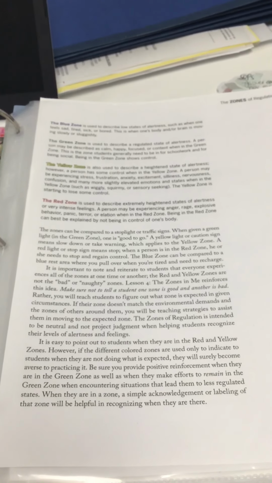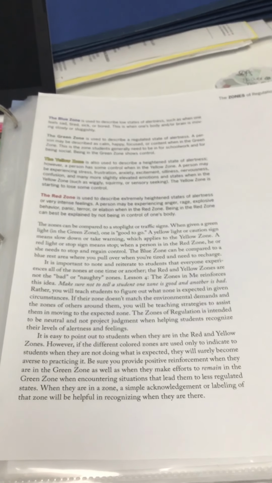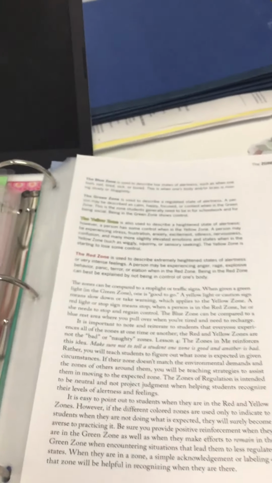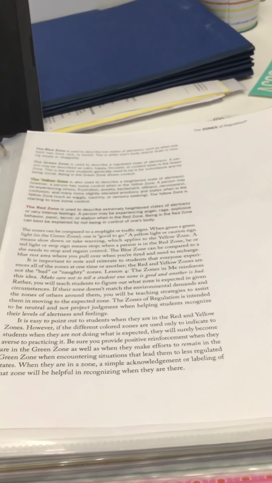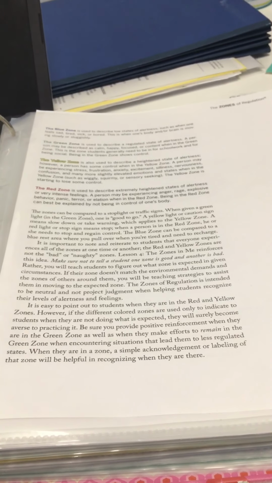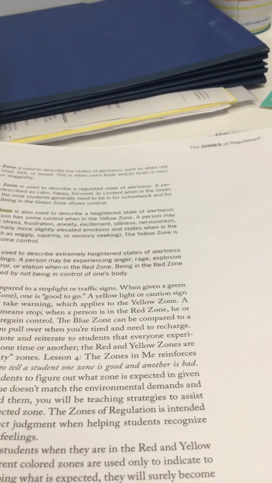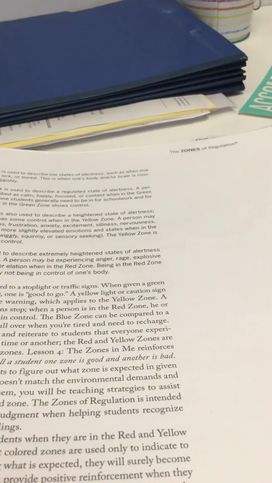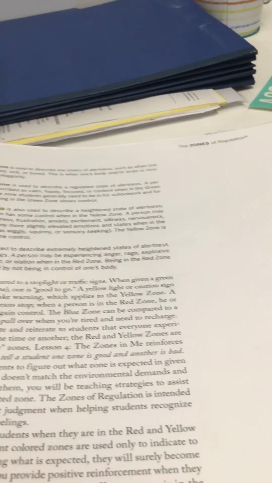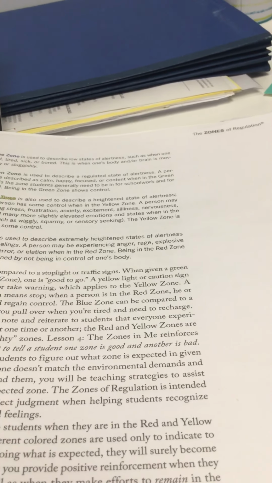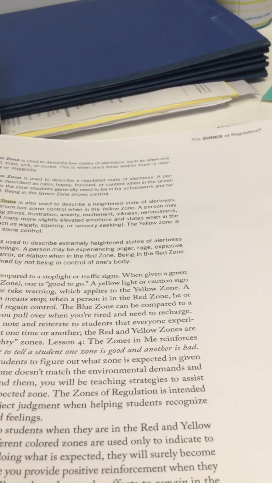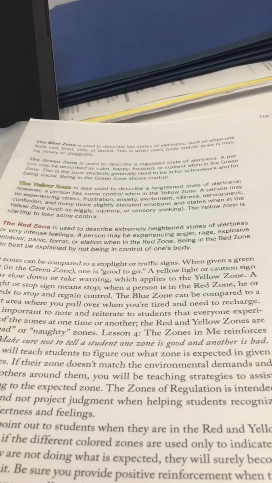If you have watched the alert program PowerPoint, it's very similar to this. It's just a little bit more intense and a little bit more descriptive than the alert program. So the blue zone is used to describe low states of alertness, such as one feels sad, tired, sick, or bored. This is when one's body or brain is moving slowly or sluggishly. So that's the blue zone.